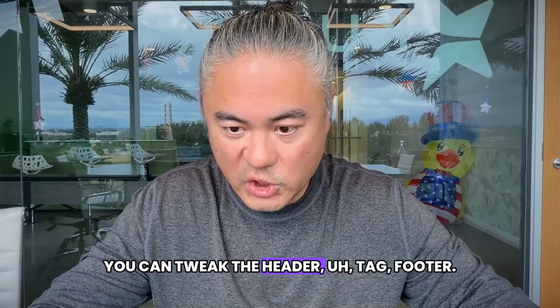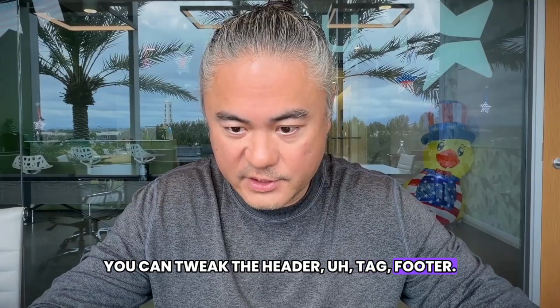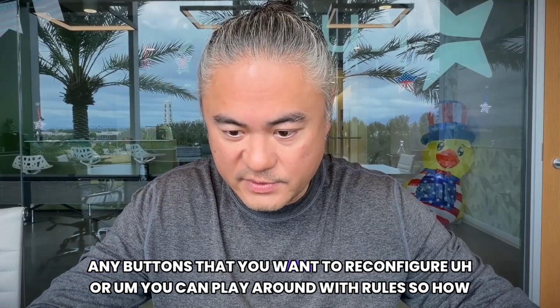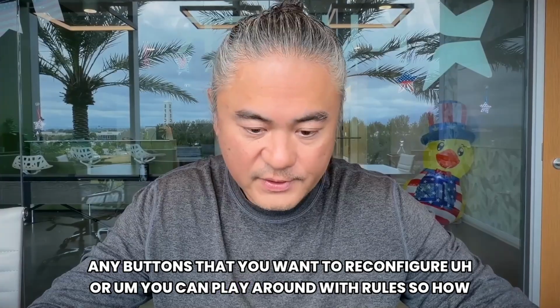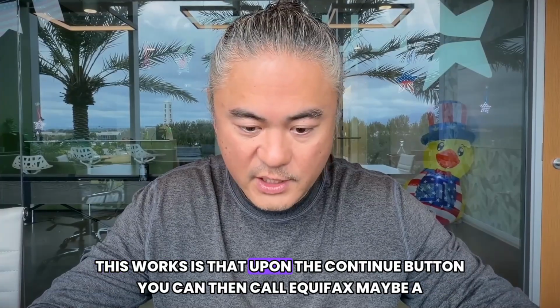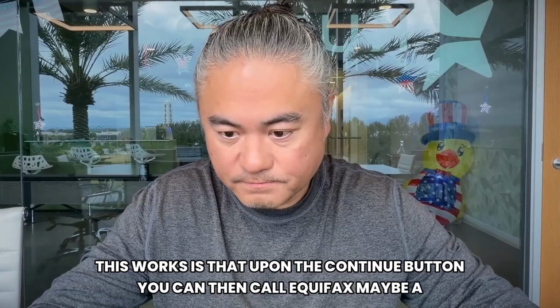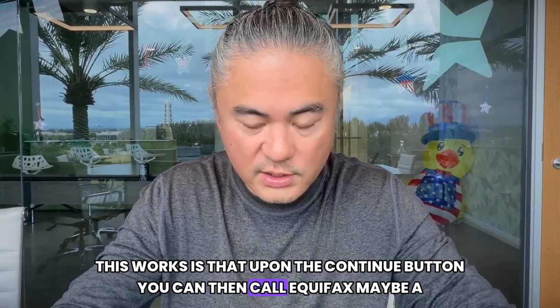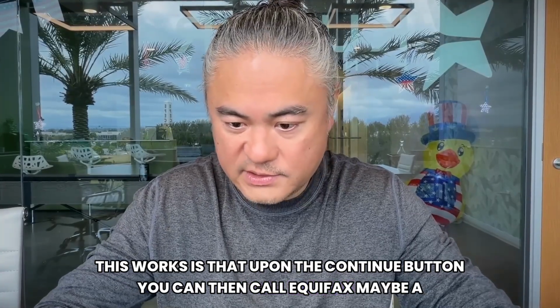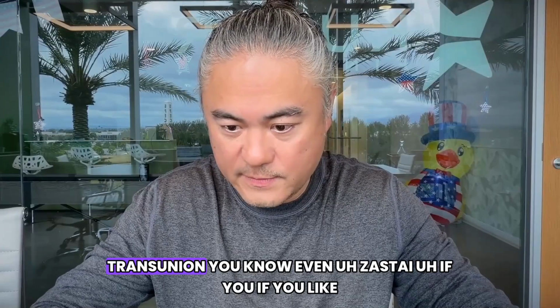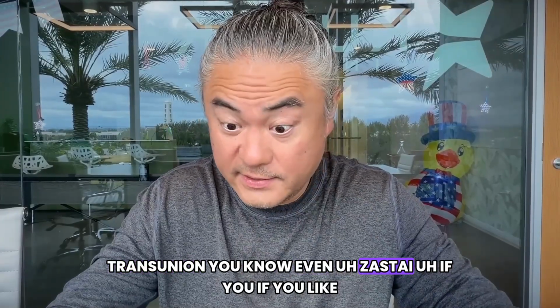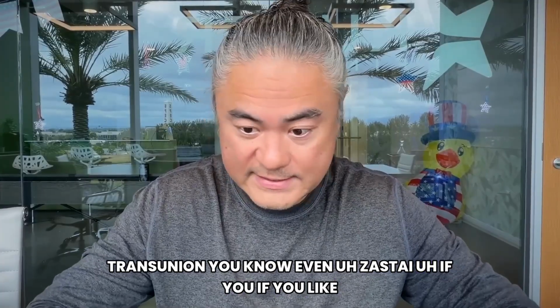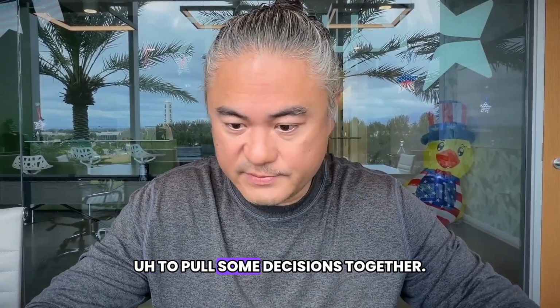You can tweak the header, tag, footer, any buttons that you want to reconfigure, or you can play around with rules. So how this works is that upon the continue button, you can then call Equifax, maybe a TransUnion, even Zest AI, if you like, to pull some decisions together.